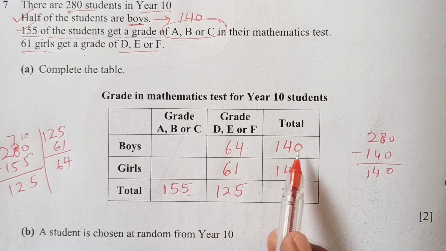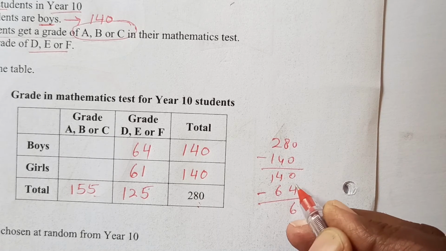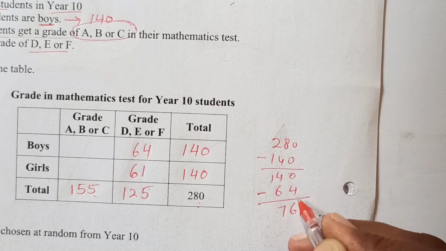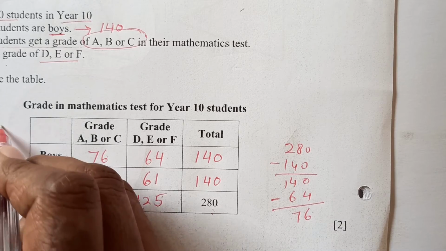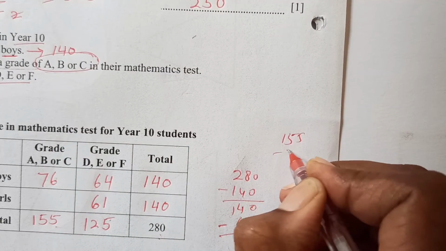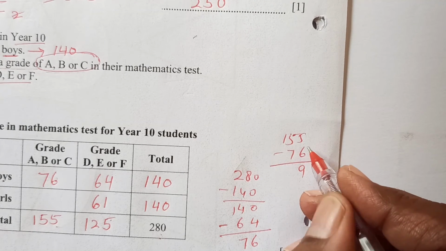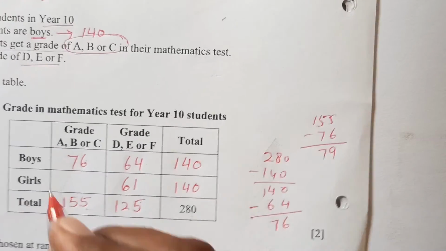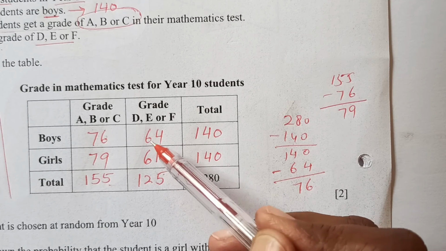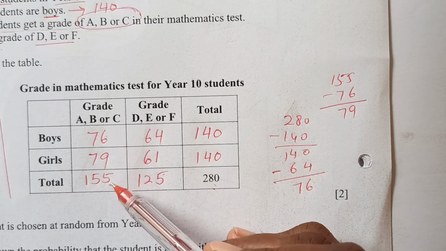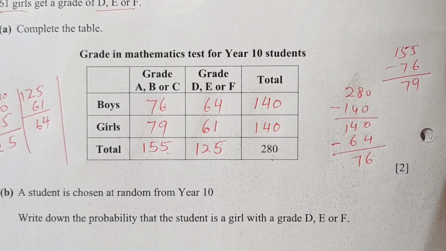Now moving this side, 140 minus 64 is 76. And moving down here, 155 minus 76. 15 minus 6 is 9, and 14, so 79. You can also cross check: 4 plus 1 is 5, 6 plus 6 is 12, 9 plus 6 is 15, and then 15, like that. That's it for part A.